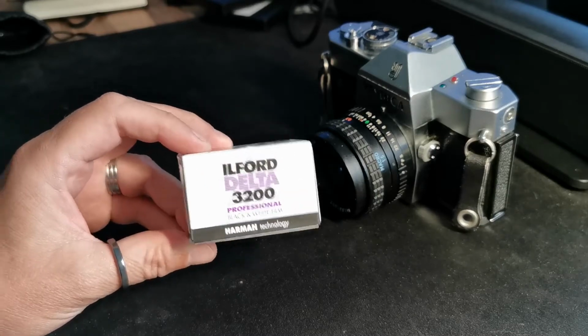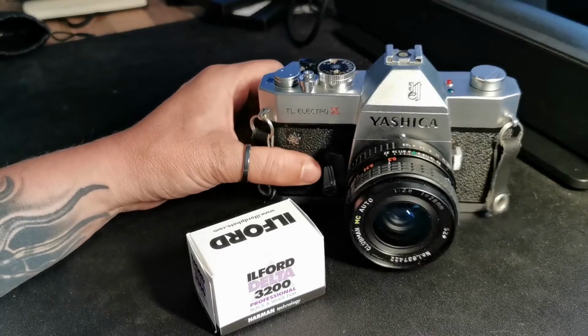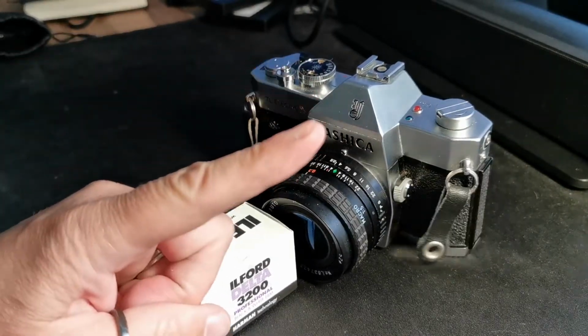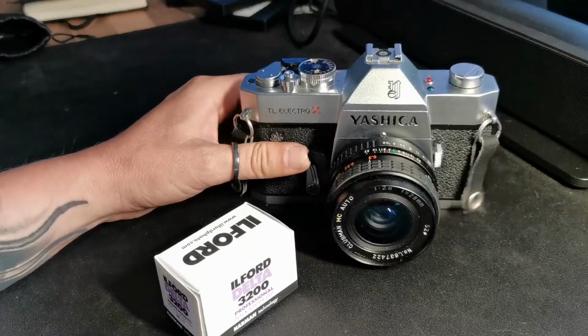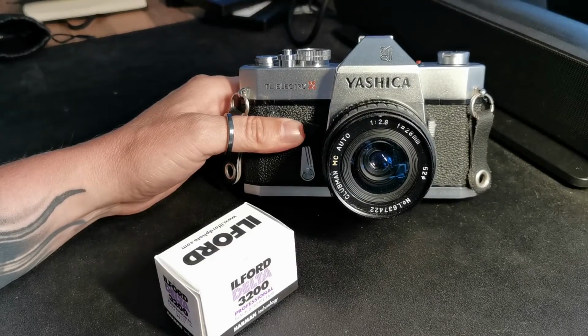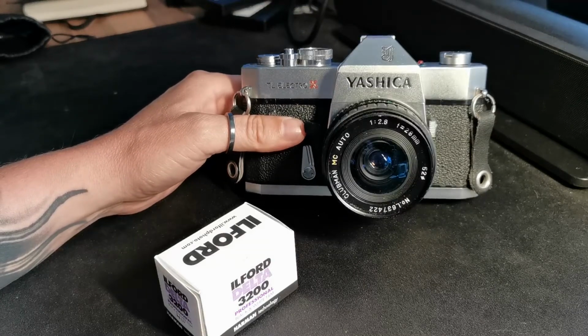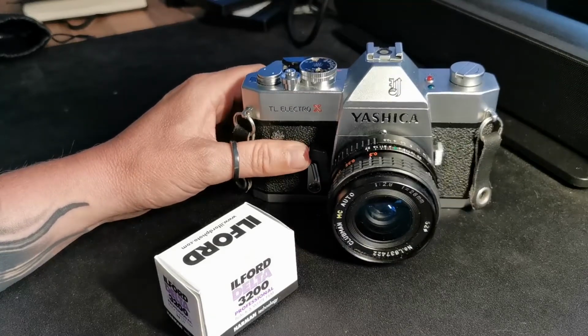So let's load up the camera. I've got my Yashica TL Electro, which I featured in a previous video, which I shall put a link to up there somewhere. So I'll probably end up changing the lens on it as well. This is a 2.8 lens. I've got a 1.8, which I think a wider aperture may end up being helpful in this instance. But yeah, let's get it loaded up.